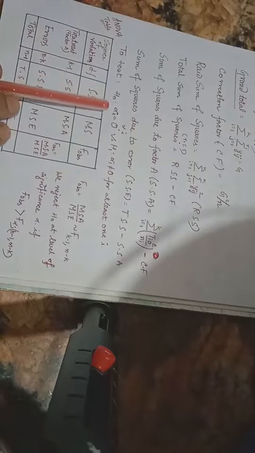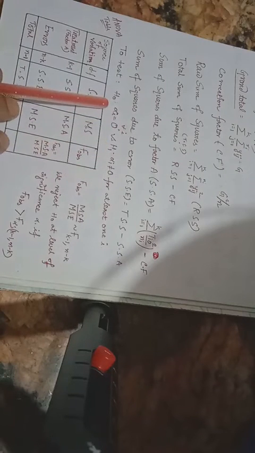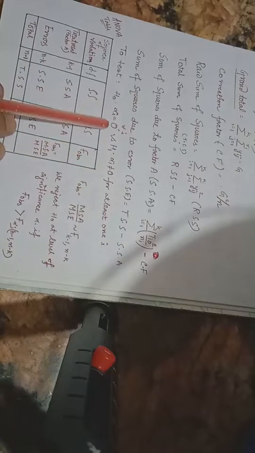Now what do we want to test here? Our null hypothesis is H naught: alpha i equals 0 for all i, against the alternative: alpha i is not equal to 0. Alpha i equals 0 means that there is no significant effect due to the factor A on the responses, and our alternative, which is alpha i not equal to 0, signifies that there is a significant effect on the responses due to the factor A.